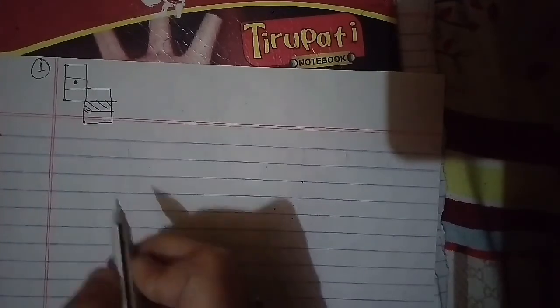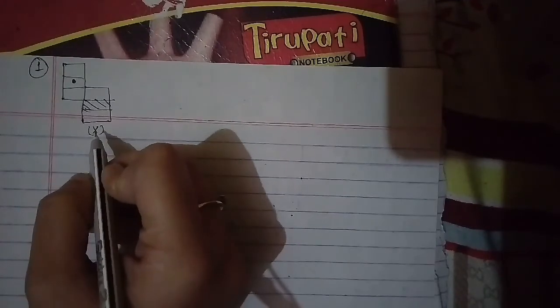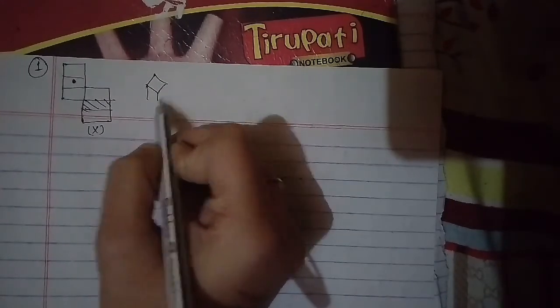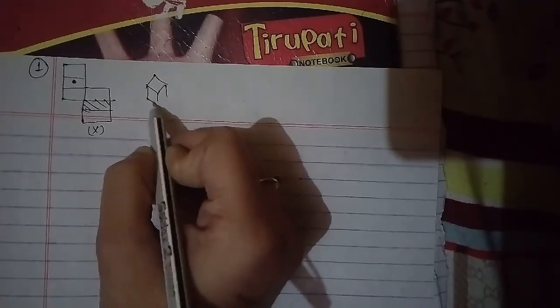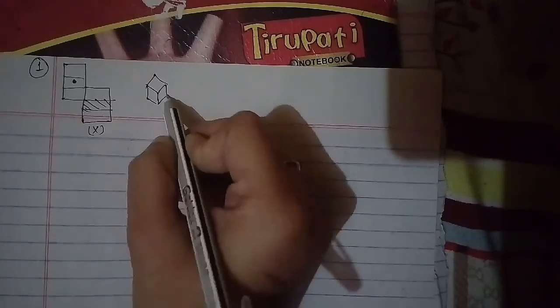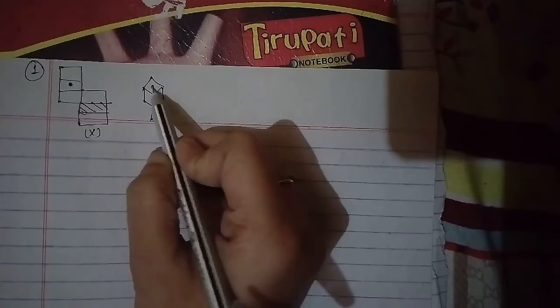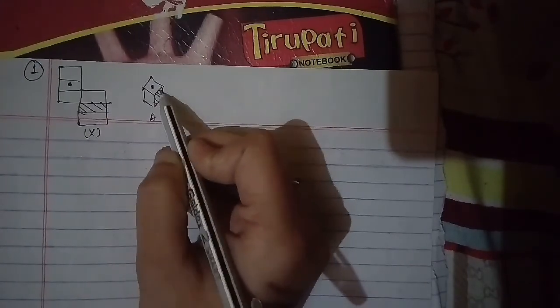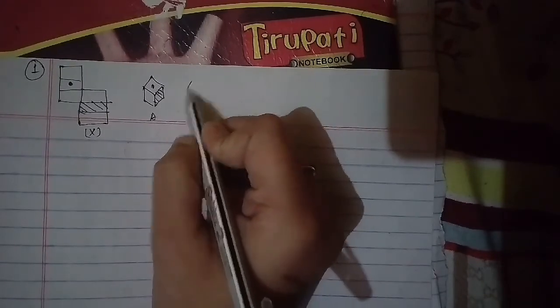So the option A we have, this is option A, where the dotted side is this side and shaded here. This is B, where the side is shaded here.